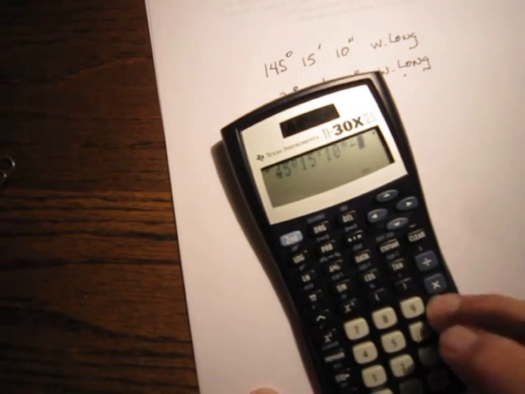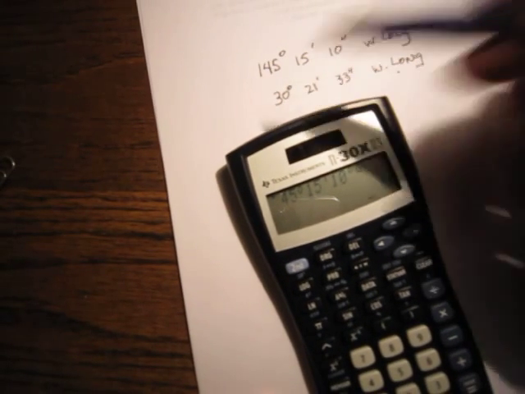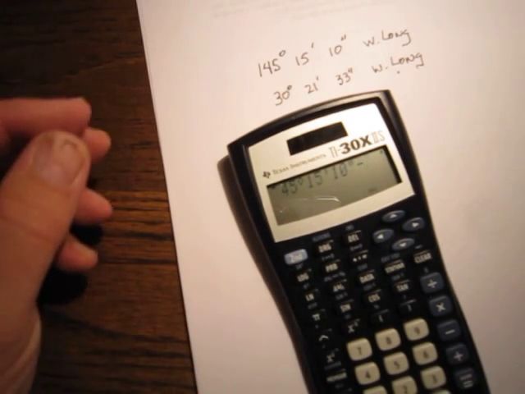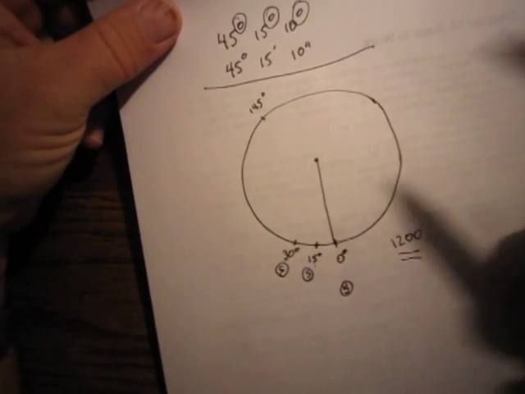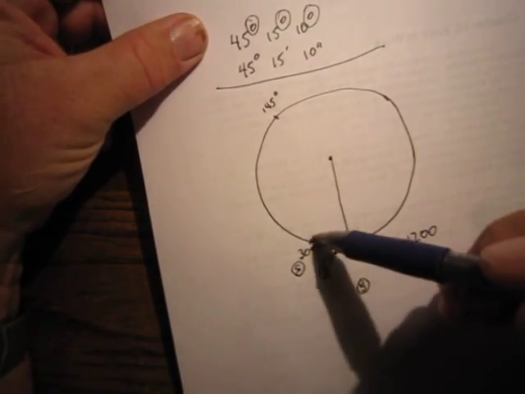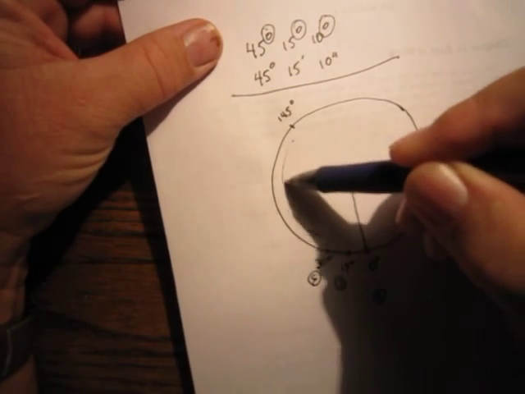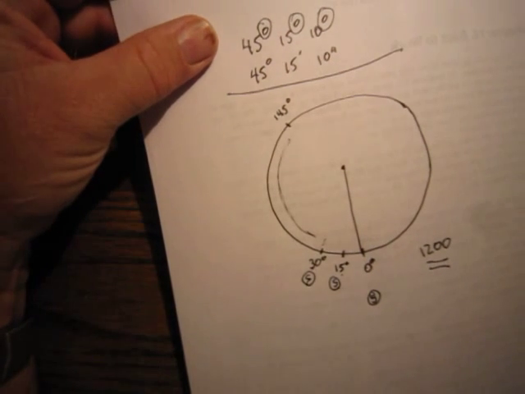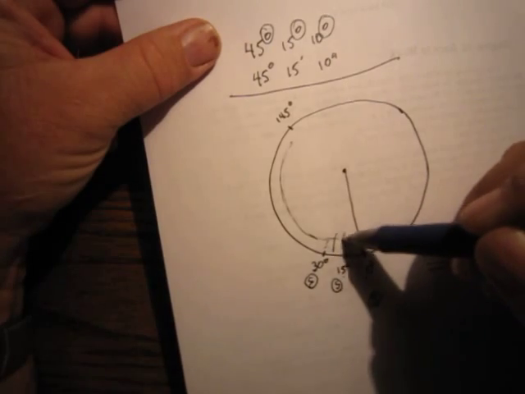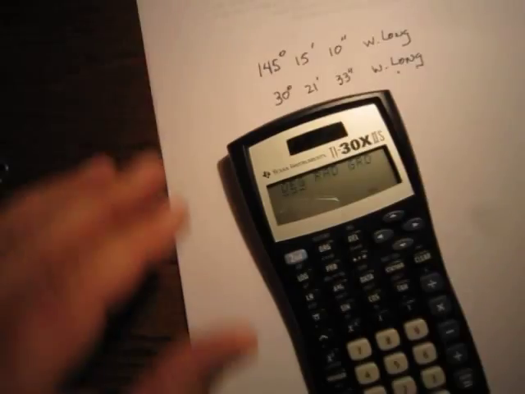Now we're going to subtract from that the sun's position. Why? Well, let's look here. If we're at 145 and the sun's down here at 30, we want to know this distance in degrees, minutes, and seconds. So we're just going to eliminate this part right here by subtracting it from the total.